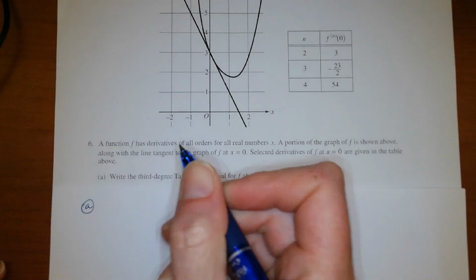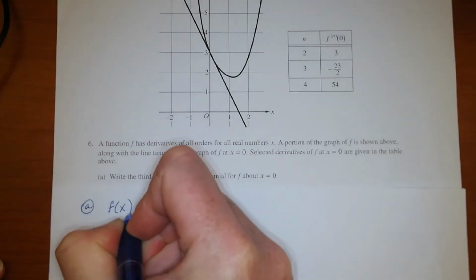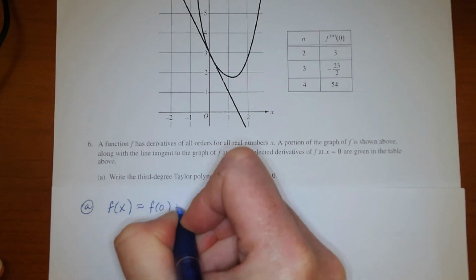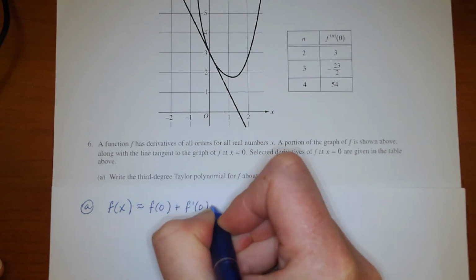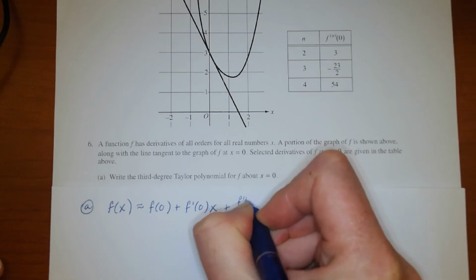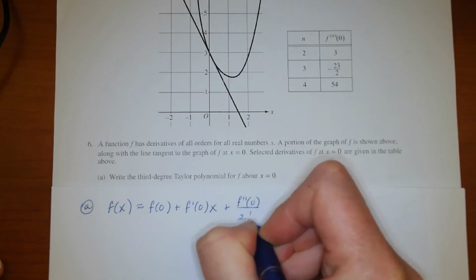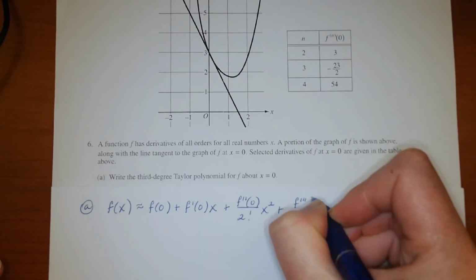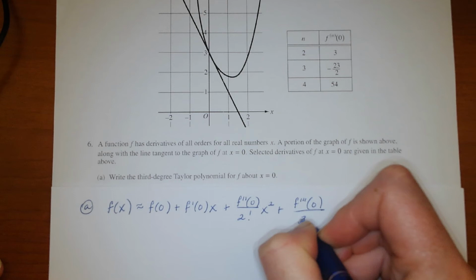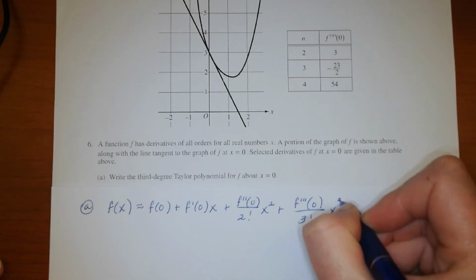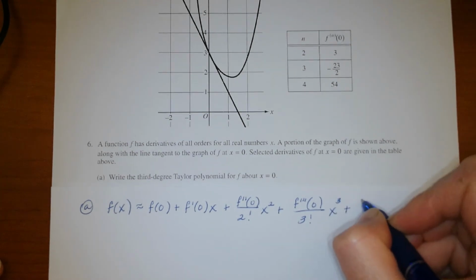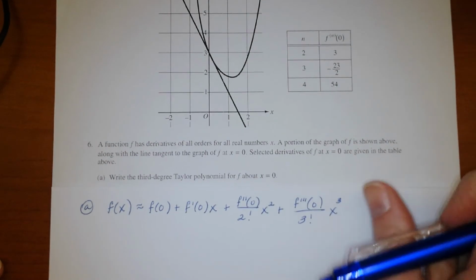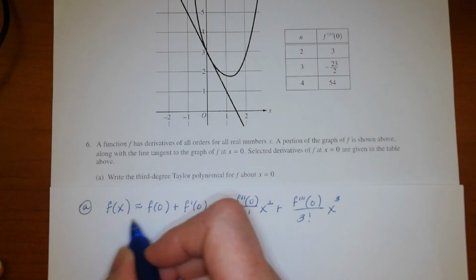So part A, f of x would be approximately f of 0 plus f prime of 0 times x plus f double prime of 0 over 2 factorial times x squared plus f triple prime of 0 over 3 factorial times x cubed. And then they said third degree, so I guess I can stop there. There we go. Okay, so now let's just fill in the values.